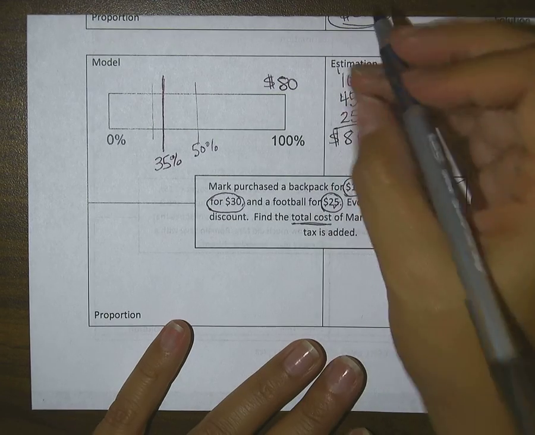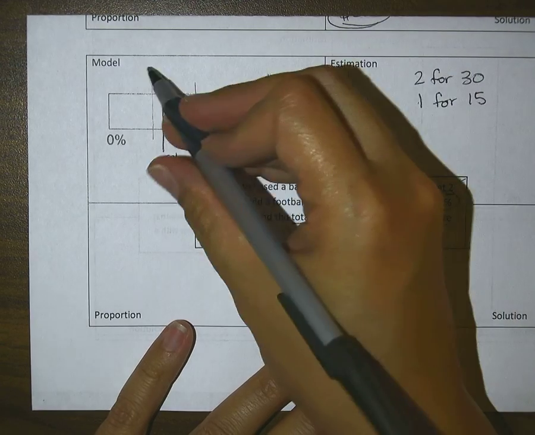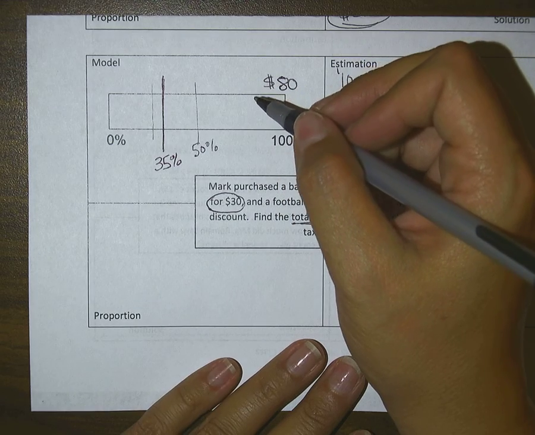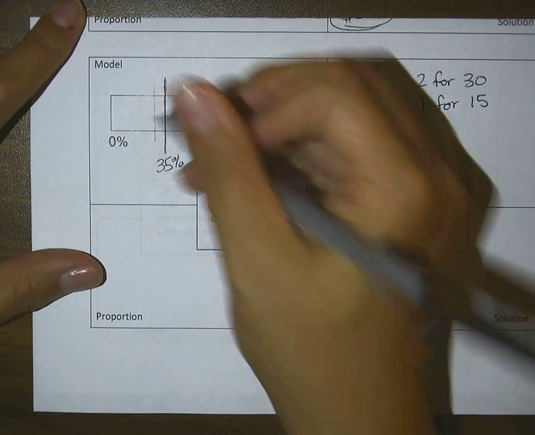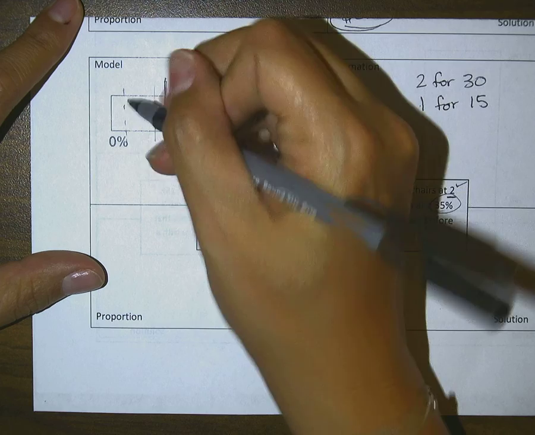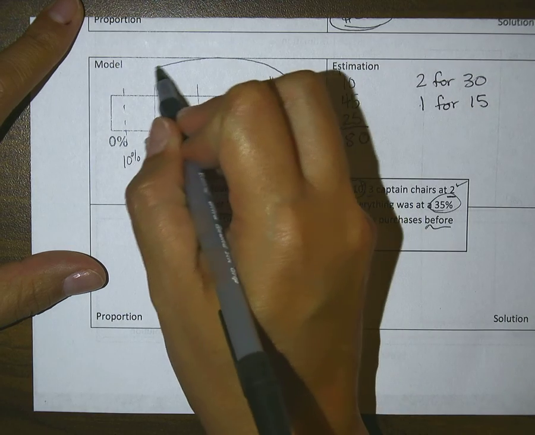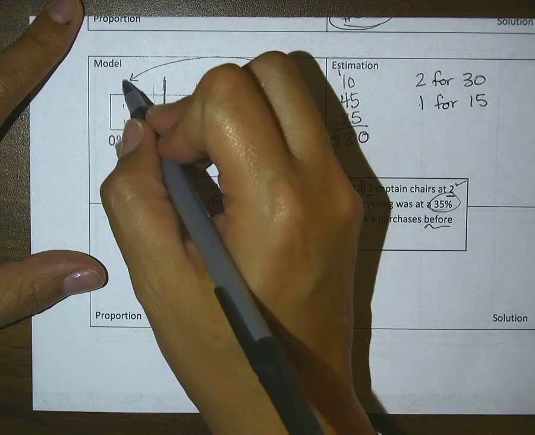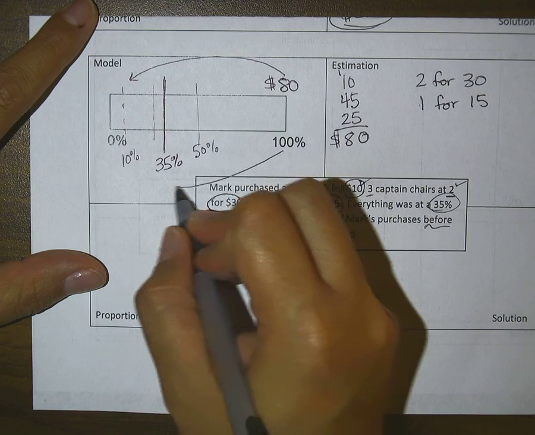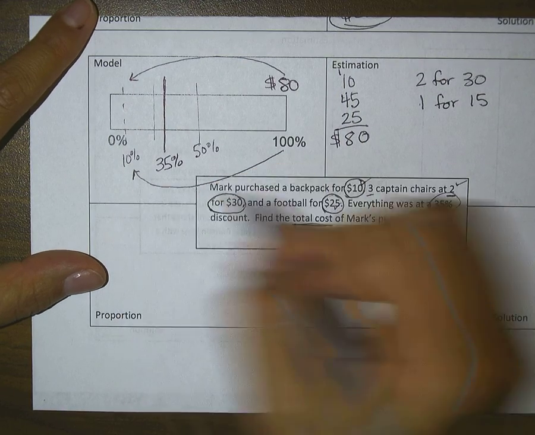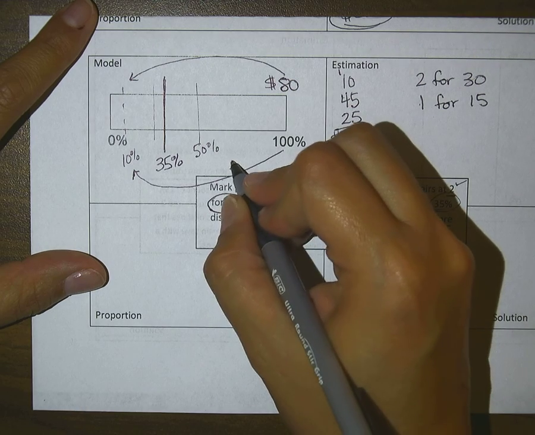Let's see. I know that finding 10% would be easy, so I'm wondering maybe I should do that. Let's find 10%. So going from $80 to this unknown and going from 100% to 10% is going to be the same concept.